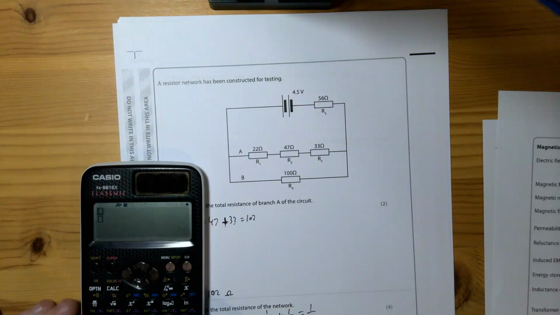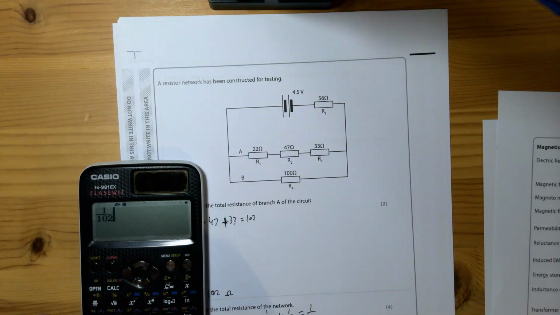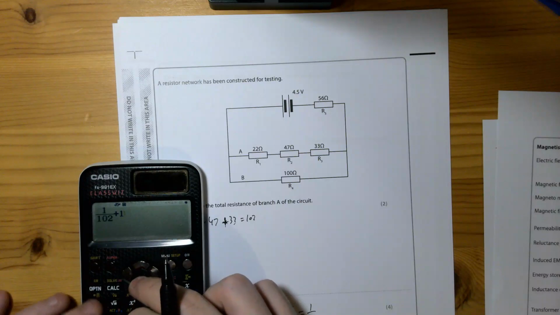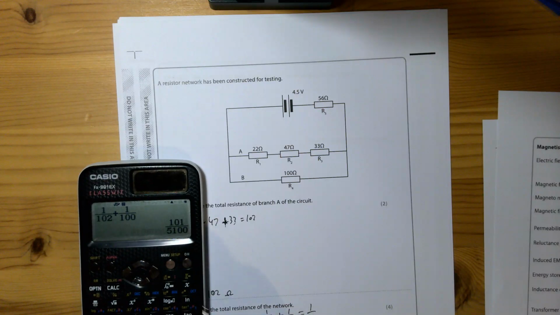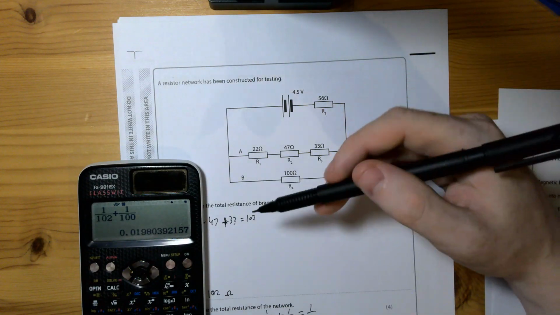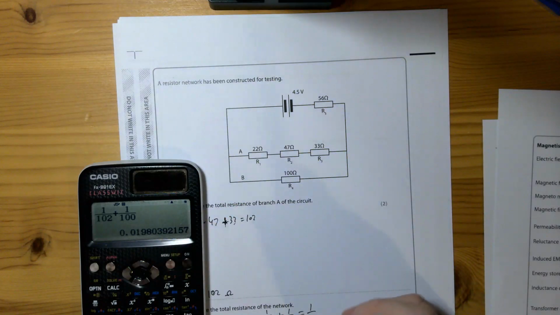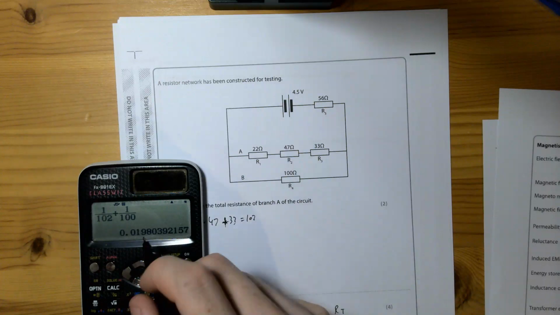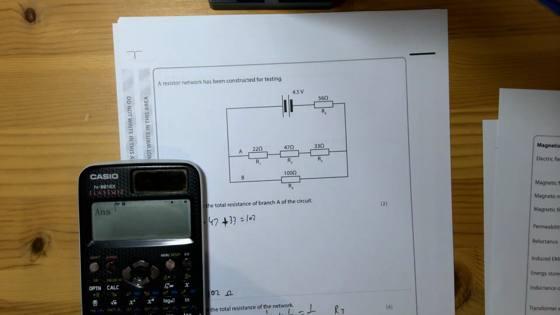Right. 1 over 102 plus 1 over 100. Right, now I've got that equals this, but that is 1 over RT. I need to do the inverse. RT is the equivalent of 1 over RT to the minus 1. So I've got 1 over RT here to the minus 1 now. That's going to get me this, which is going to be 50. In fact, let's go back to this. Okay.